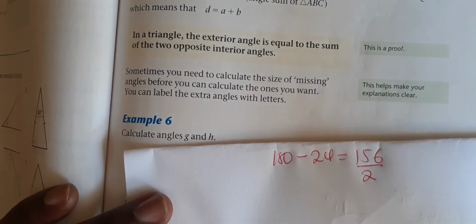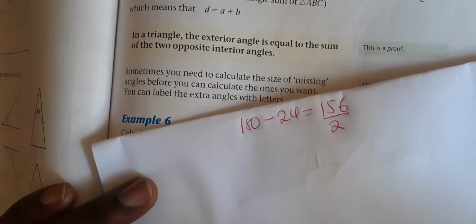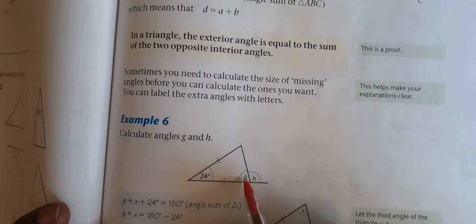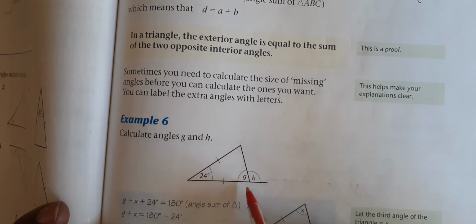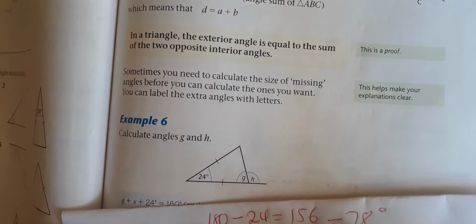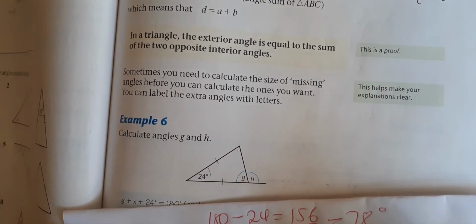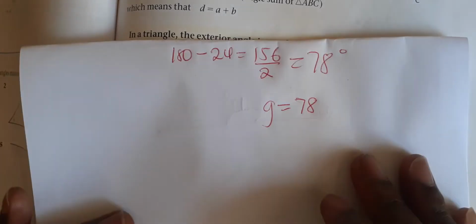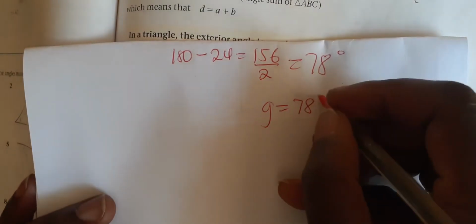We're going to get what? 78. So these two angles here, this angle and this G. So G is equal to what? G is equal to 78 degrees.